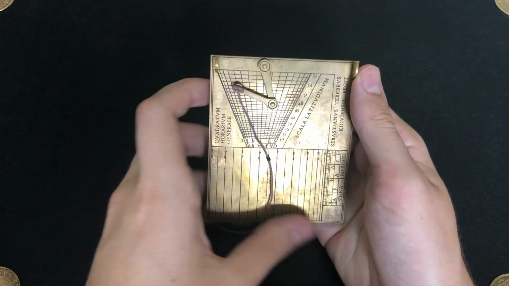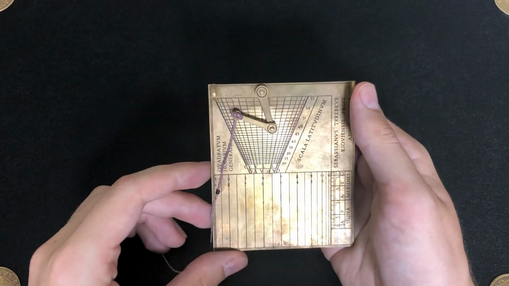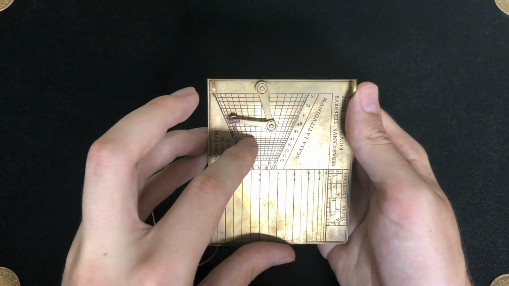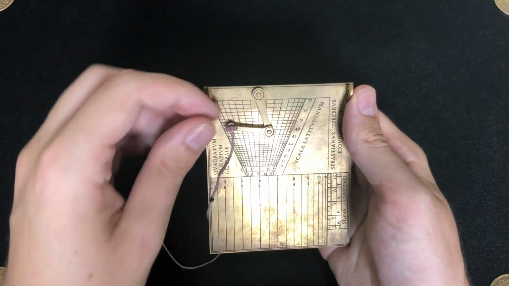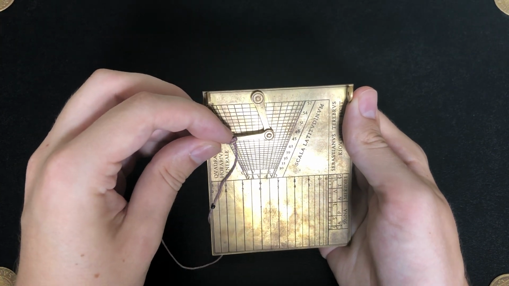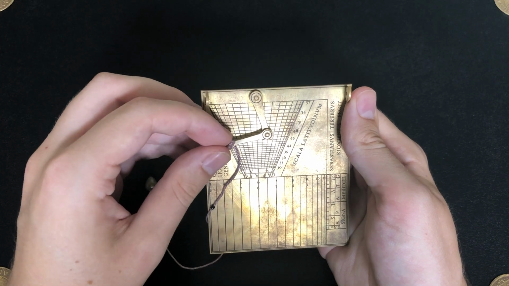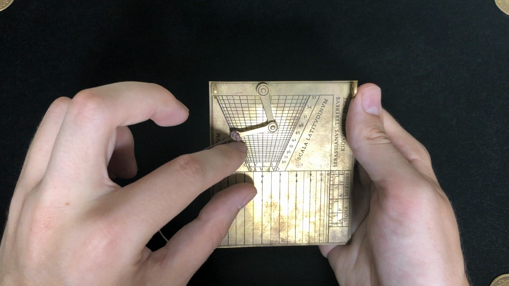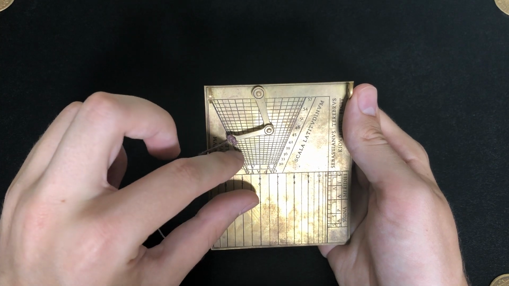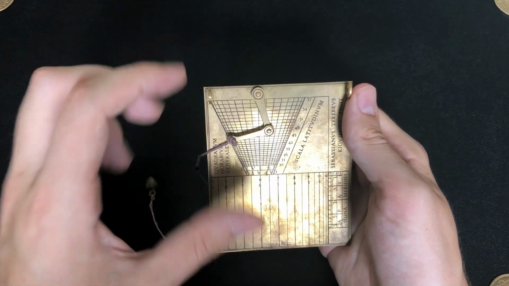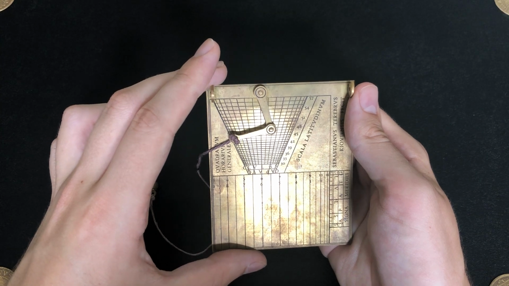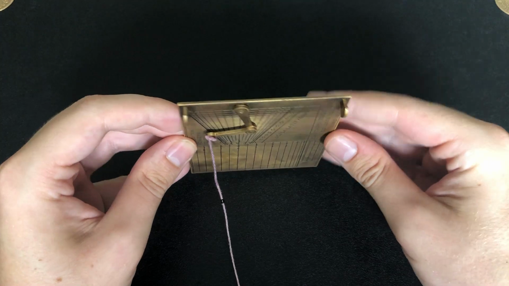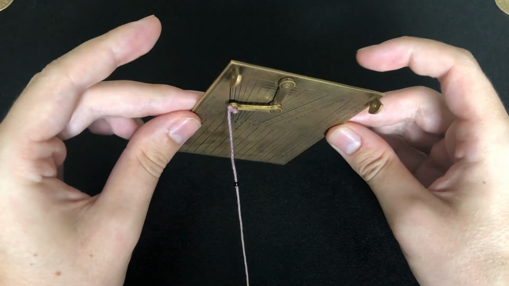So the first step, much like using the dial to tell the time, is to set the articulated arm to the intersection of the latitude of use and the date of operation. Now, I'm right about at 44 degrees, so I will set the articulated arm right on this line. And as you can see, this corresponds with roughly the middle of Cancer, which just so happens to be the current date.